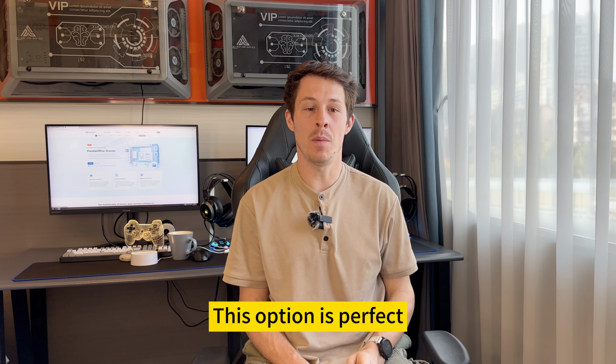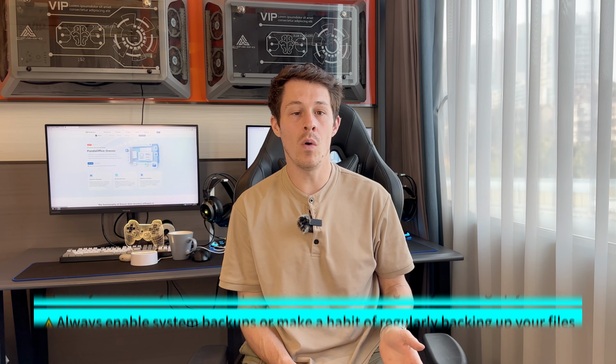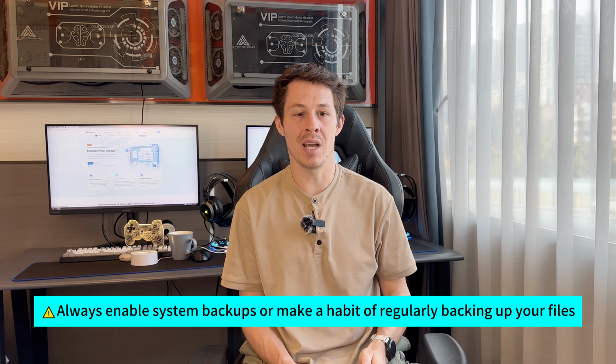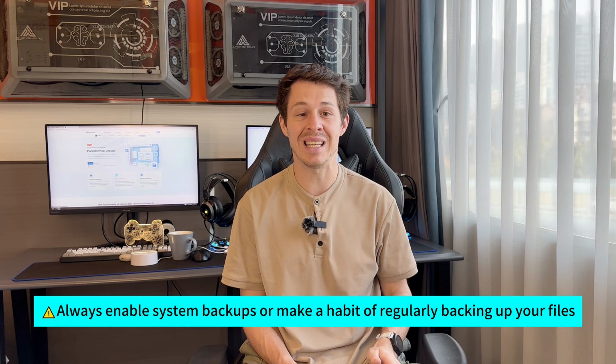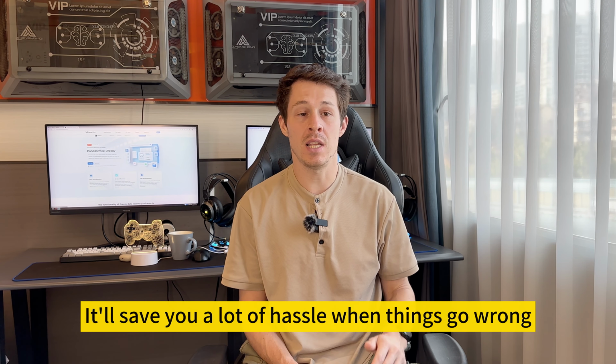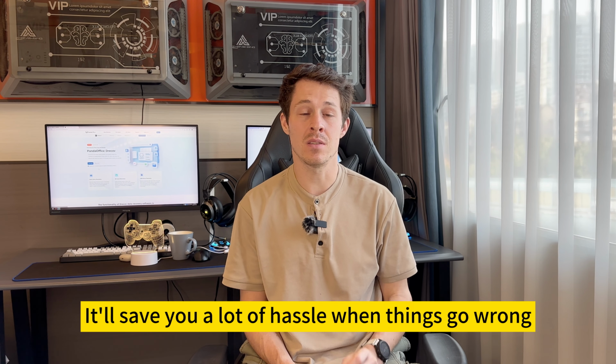Locate the folder on your USB where the files were originally stored. Right-click the folder and select Restore Previous Versions. A window will pop up showing all available restore points of that folder. Pick the version you want to restore. Remember, always enable system backups and make a habit of regularly backing up your files. It will save you a lot of hassle when things go wrong.